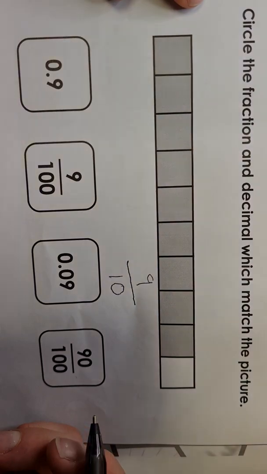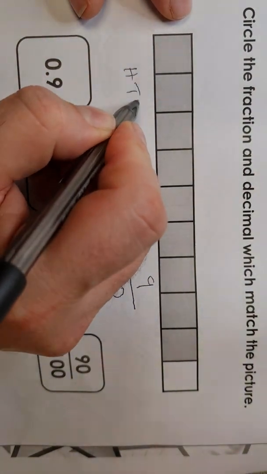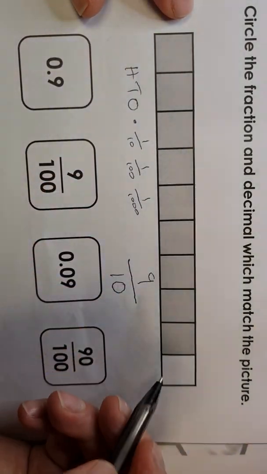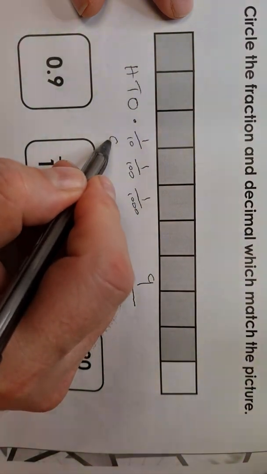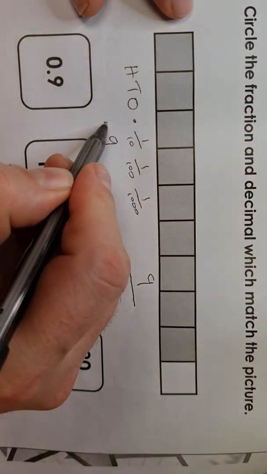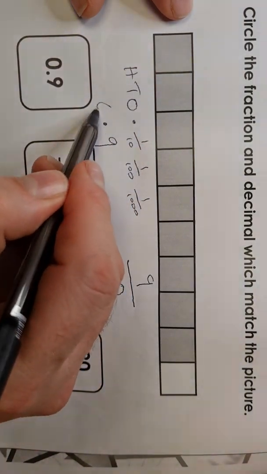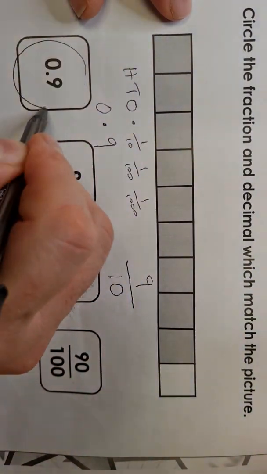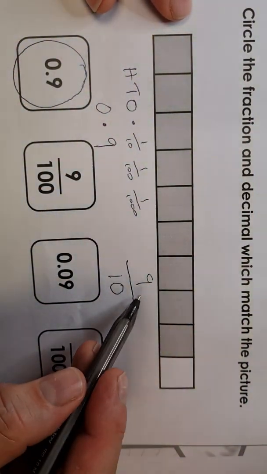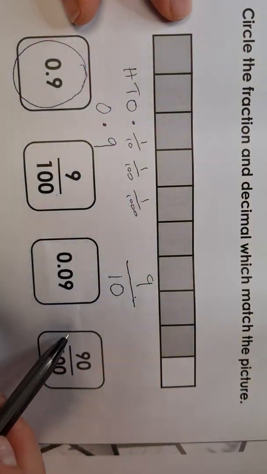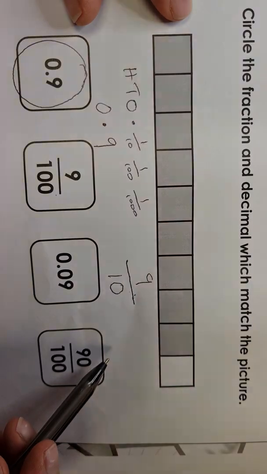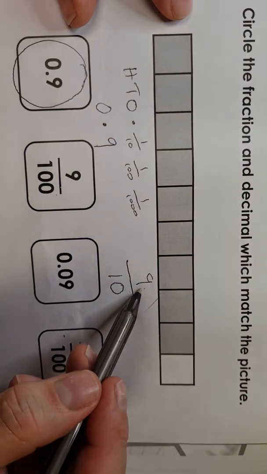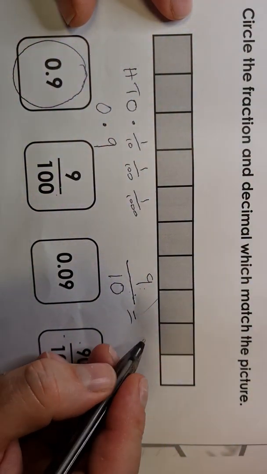Now I know from what I have just learnt, if I think about my place value chart again, tenths, hundredths, thousandths, if I've got 9 tenths, I want 9 in the tenths column. There's my decimal point, and I don't have any ones or anything like that, so I put a 0 there. So I've identified that 9 tenths is 0.9, so that's the first one. Now I found out the fraction for that, however, the fractions I'm given do not match that. But I know that I've learnt equivalent fractions last week, so one of these two fractions must be equivalent to that. So let's test them out.